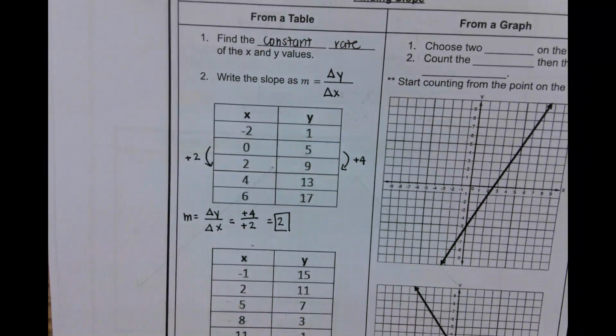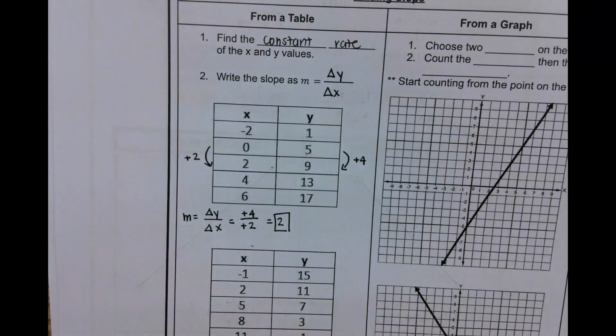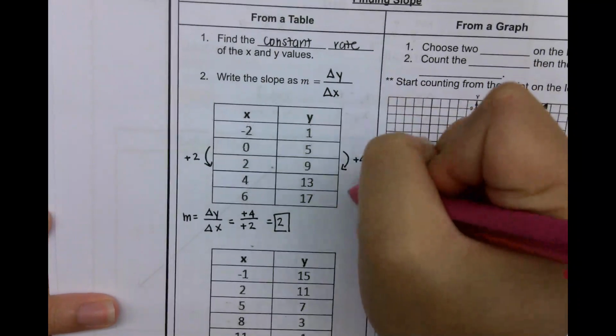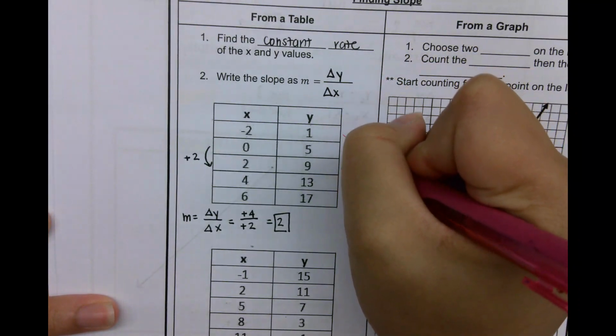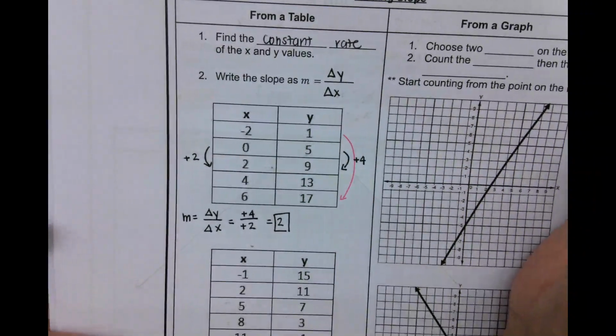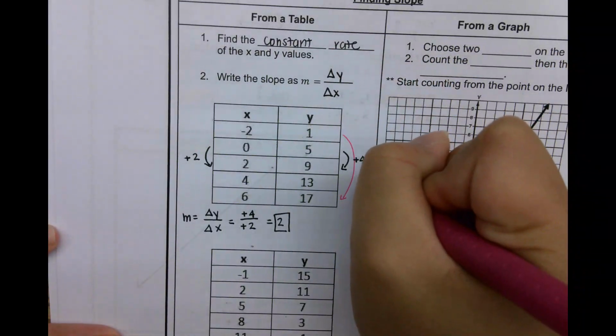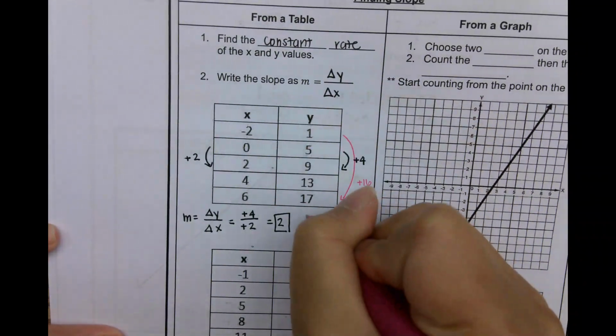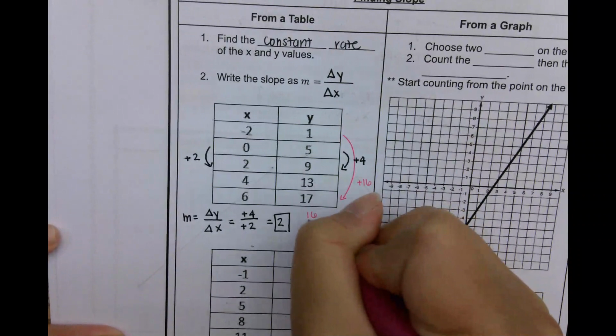You might be asking, but Miss Ng, what if I chose different numbers? That is absolutely fine. Let's say instead I wanted to choose the first number and the last number in my table here. So let's say I chose 1 to 17. The thing that happened here is that I added 16 in my y column.